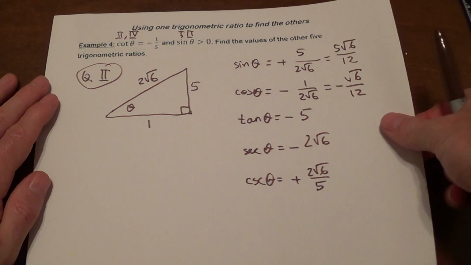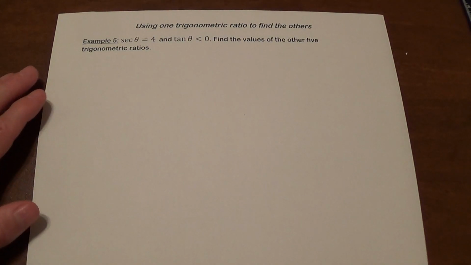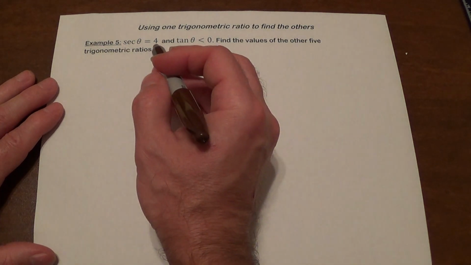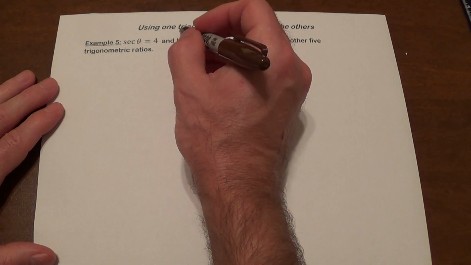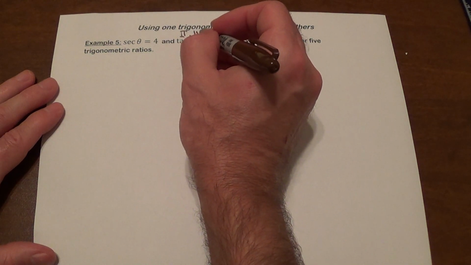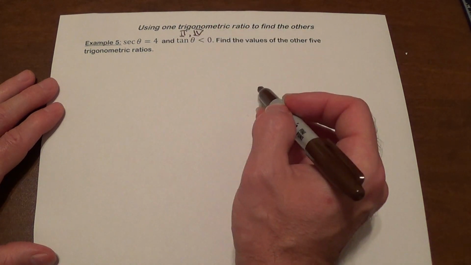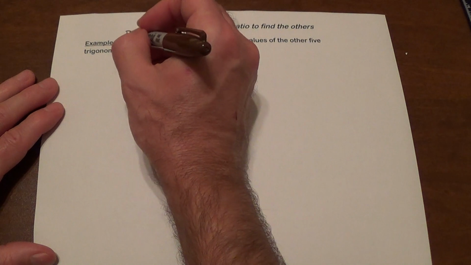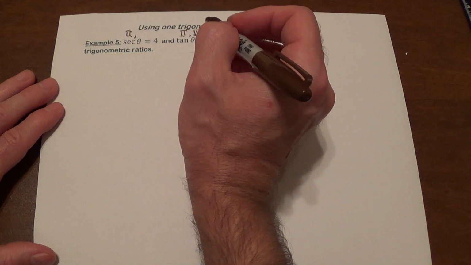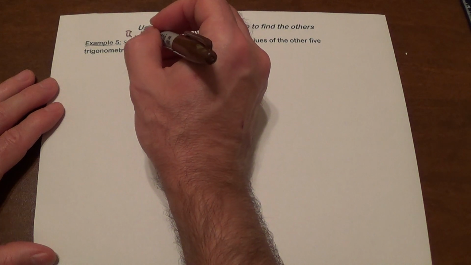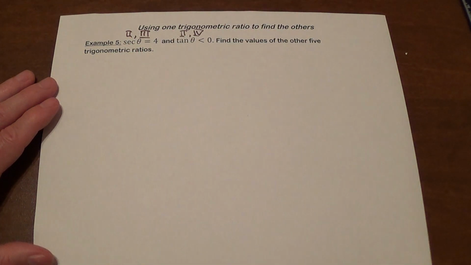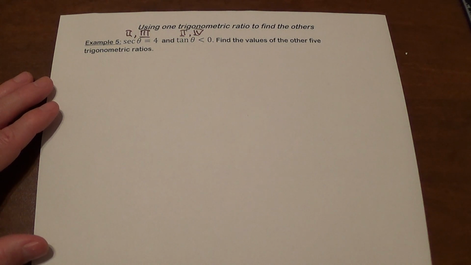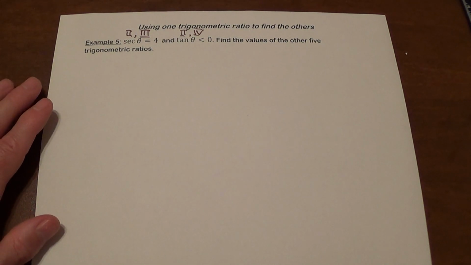So let's move on. We got our one last problem. Secant theta is 4, so it's a positive number, and tangent is negative. Tangent is going to be negative in quadrants 2 and 4. Where is secant negative? Secant is going to be negative wherever cosine is negative. Those are going to be quadrants 2 and 3, right? So again, tangent is negative in quadrants 2 and 4. Secant, which is related to cosine, is going to be negative in quadrants 2 and 3 because that's related to an x-coordinate.